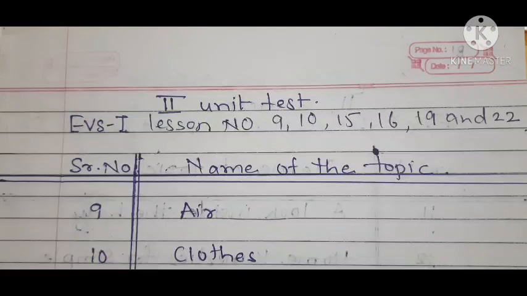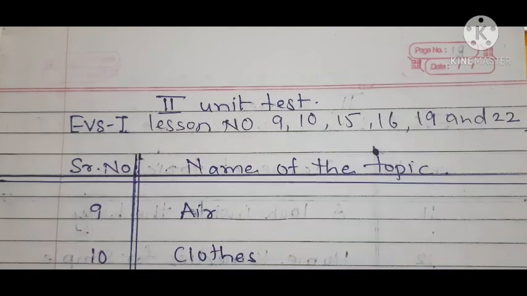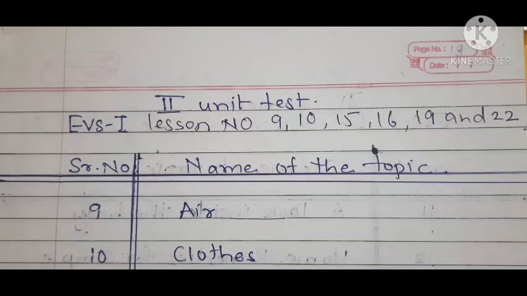Hello students, we are meeting after our Christmas vacations, and before that we have completed all our EVS 1 and EVS 2 portions for the second unit test. So here is the portion for the second unit test for EVS 1 subject. EVS 1, chapter number 9, 10, 15, 16, 19 and 22.